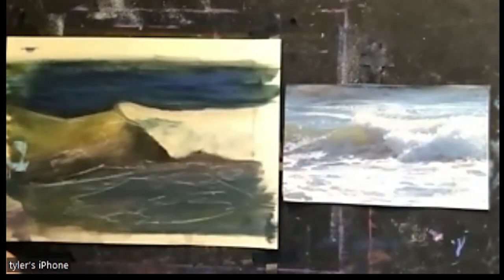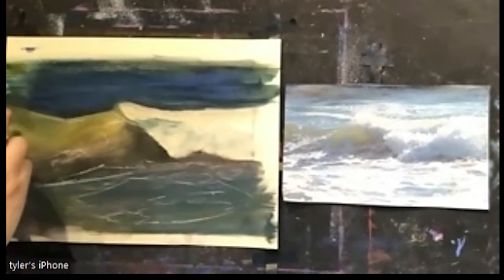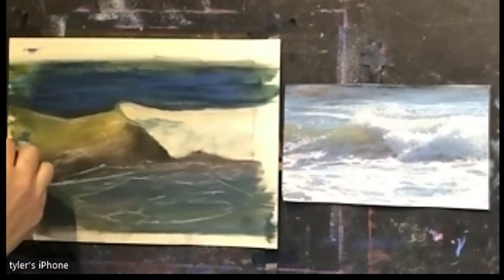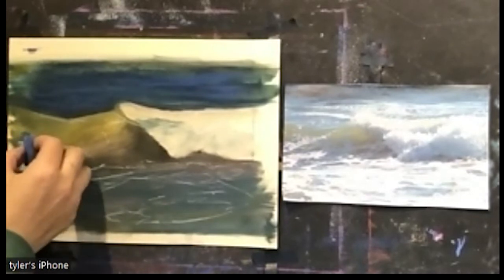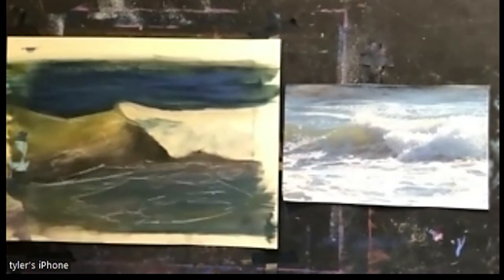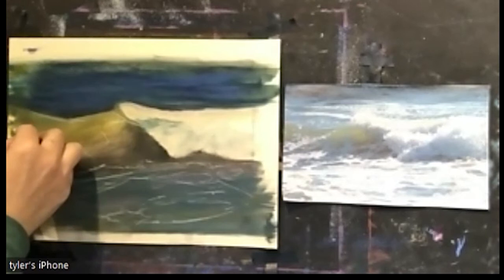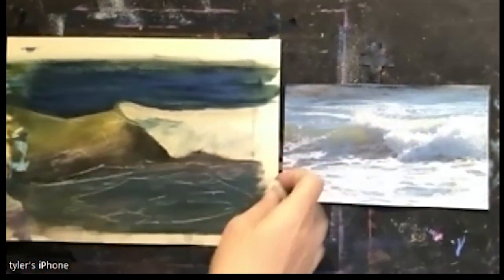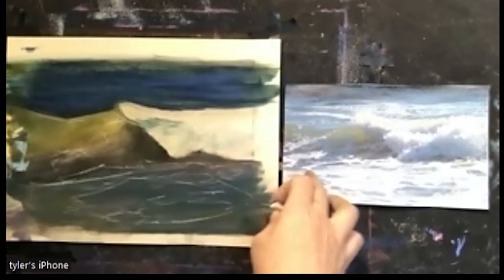Since I have some of this off to the side, I'm going to check to see if the value is okay. With the sun shining on this piece, we're looking at something warmer, not white, but more of a cream.